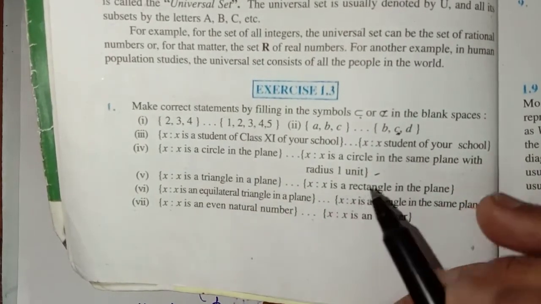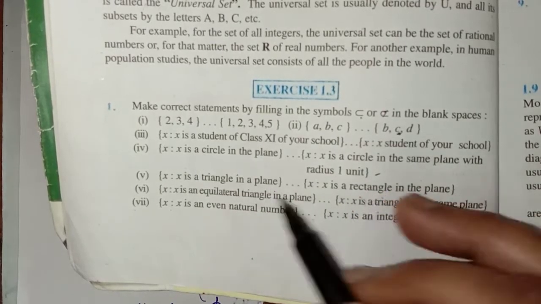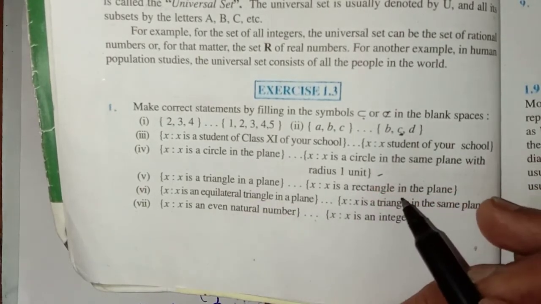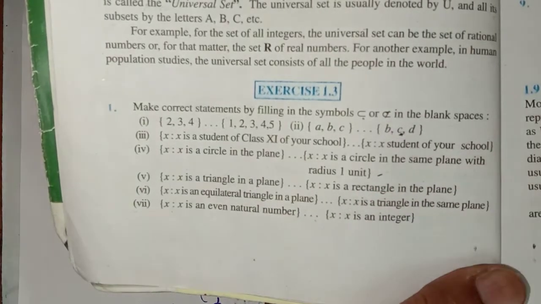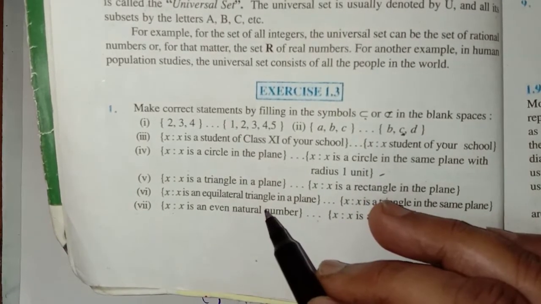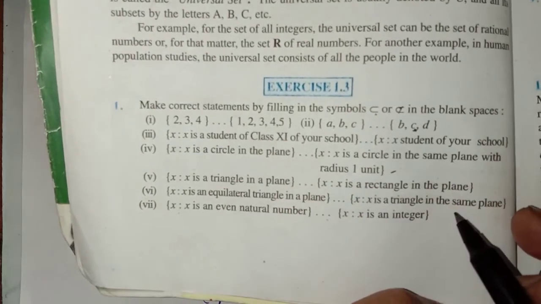X is a triangle in the plane, X is a rectangle in the plane. So there is no similarity between these two, triangle and rectangle, though we can say that this is not a subset of this set. This sign will be there. Equilateral triangle in the plane and the triangle in the plane: because all equilateral triangles belong to the triangles, we can say that this is a subset of this.